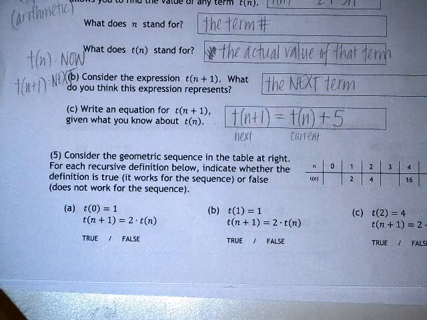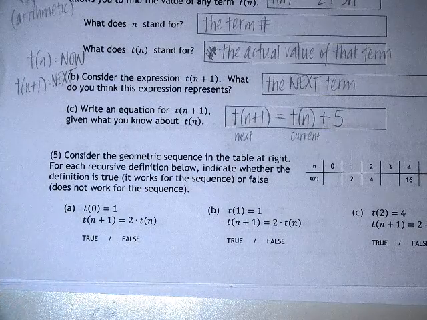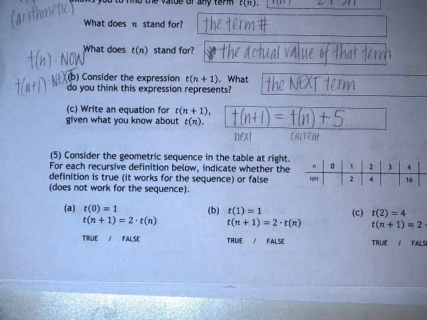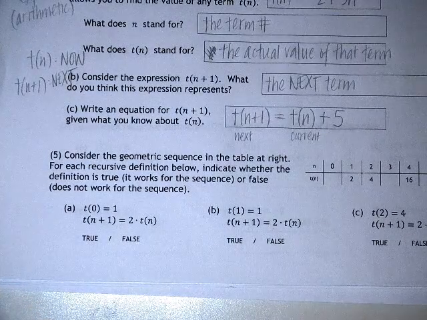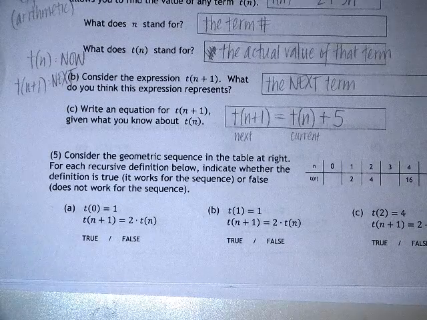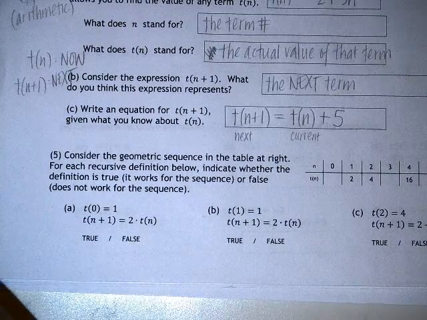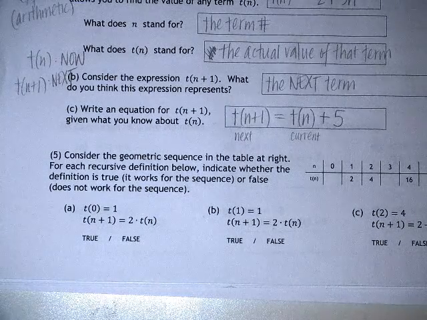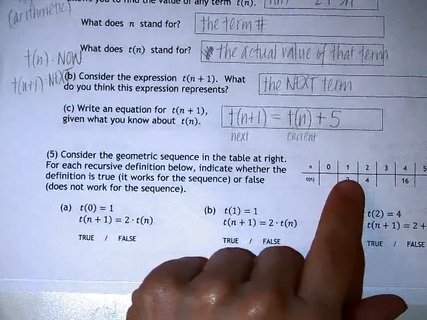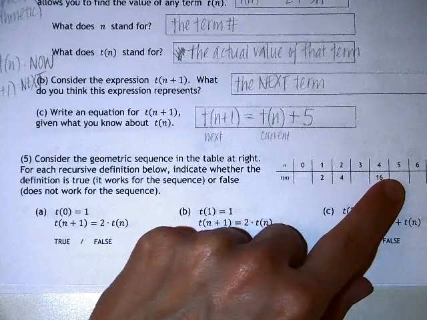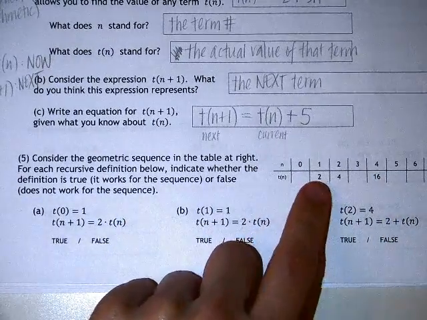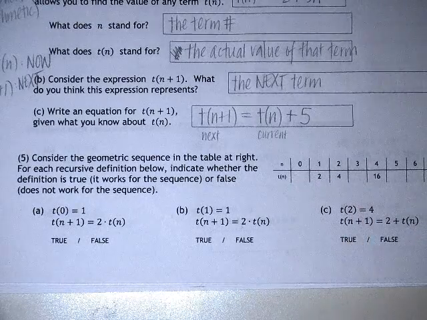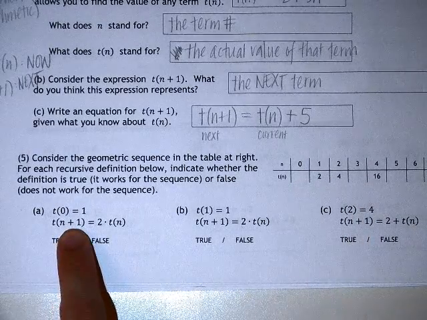Now, let's take a look at question letter A. It says in the instructions, we're trying to determine whether this is a true or a false statement. True implies that the definition is correctly written, that it does refer correctly to the pattern in the table, or false if something about the definition just doesn't seem right, if something seems off based on the way the equation looks.